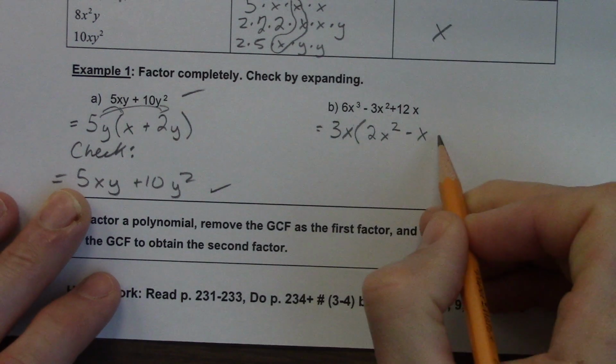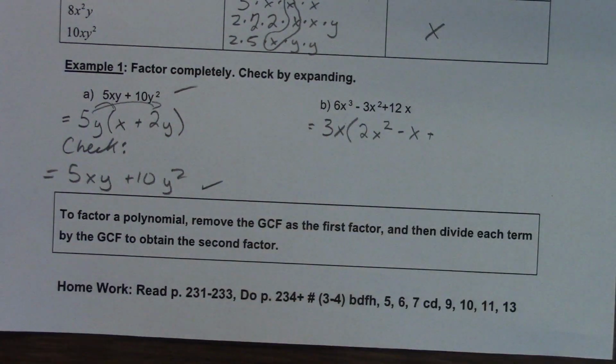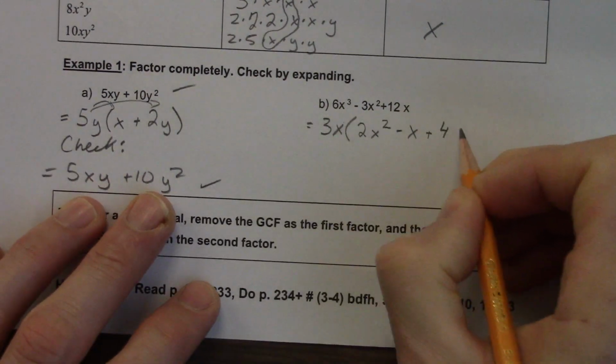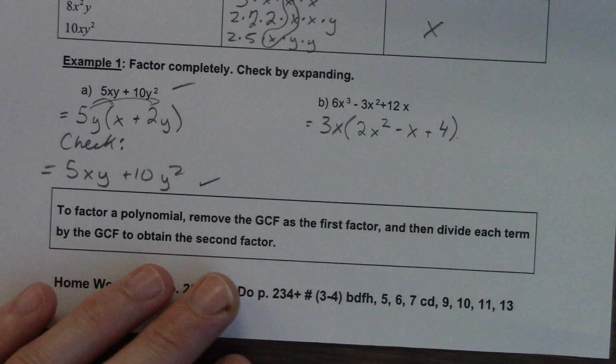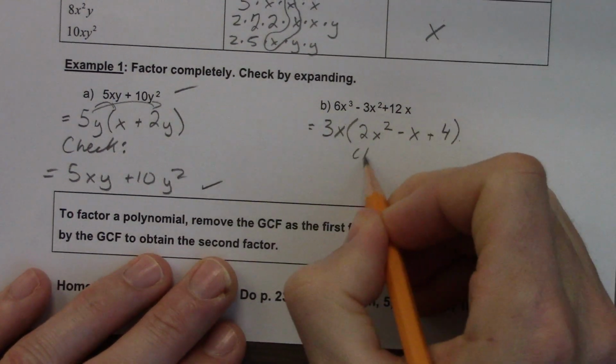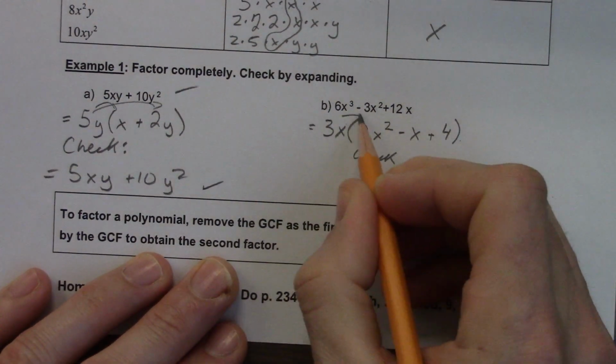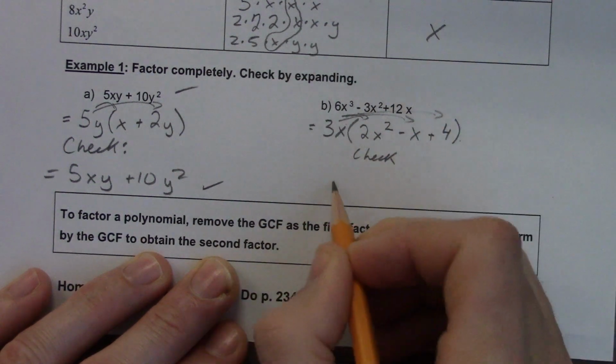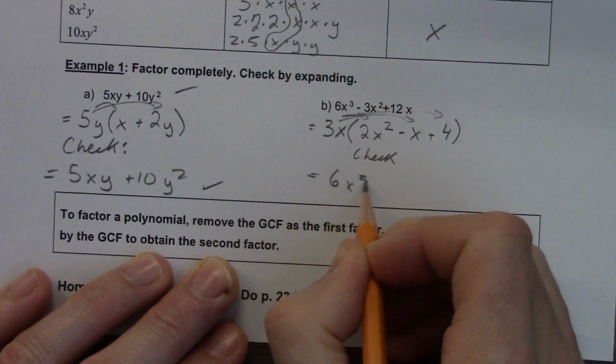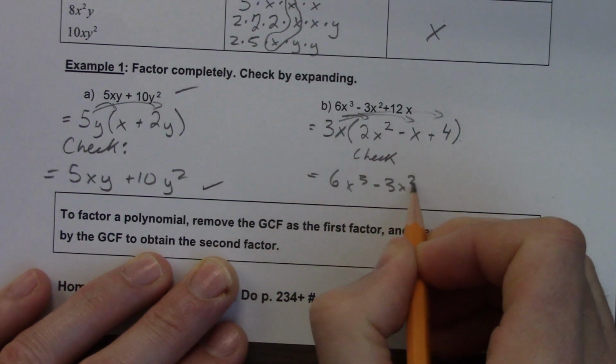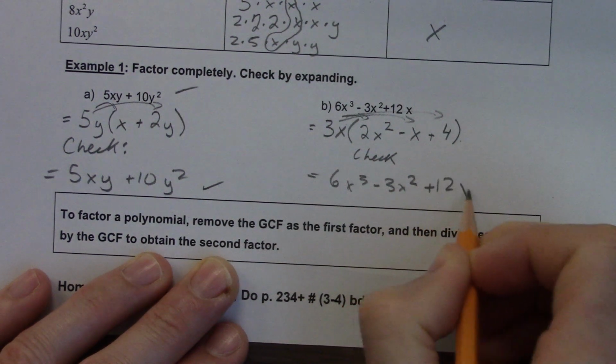Good. And then plus here 12x divided by 3x. Any questions here? You can check it and multiply it out. We get 6x cubed minus 3x squared plus 12x.